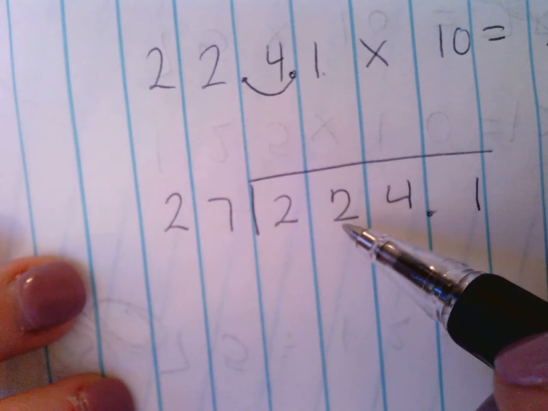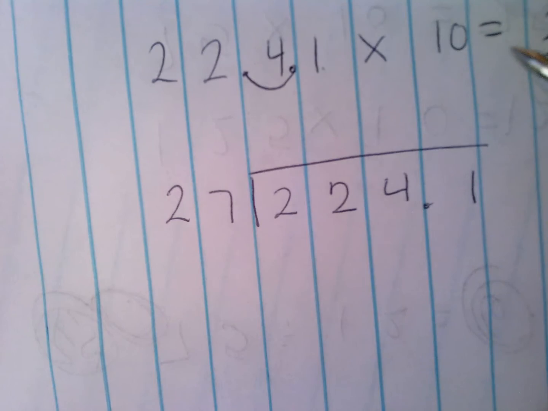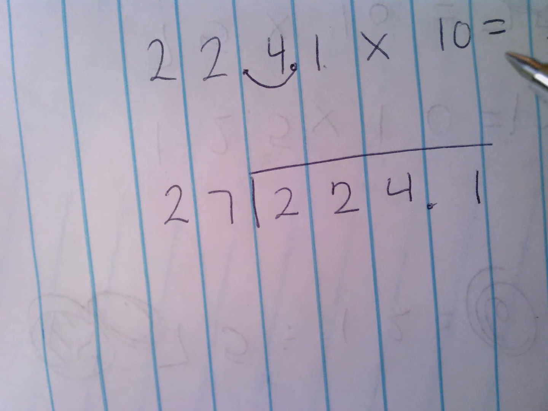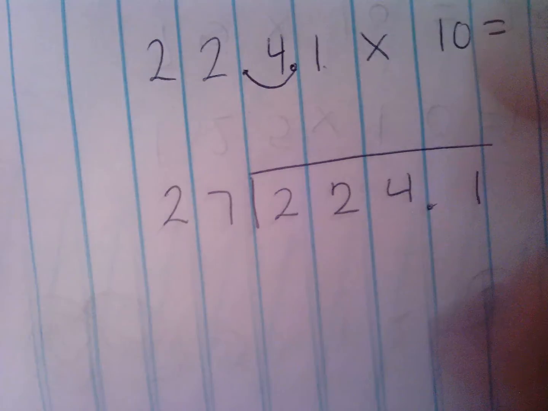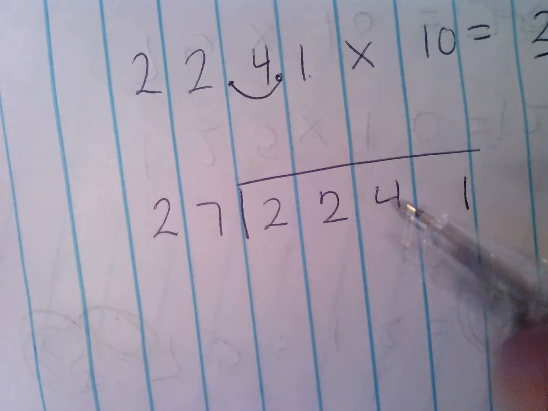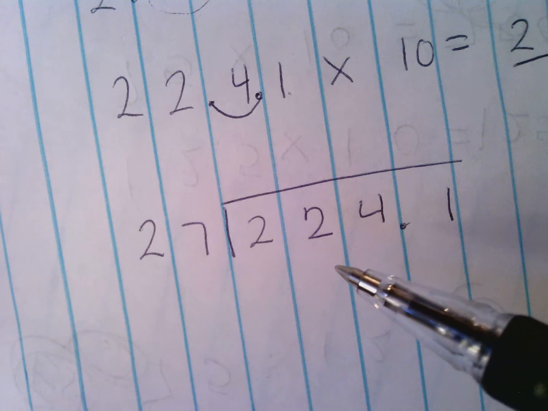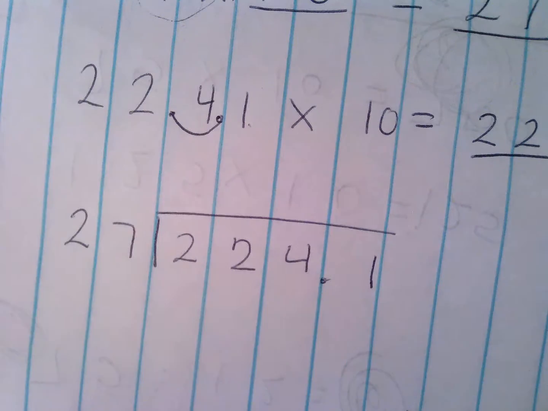27 cannot go into 2. 27 cannot go into 22. So we need to do, what is 224 divided by 27? I'm going to do that in my calculator. Oh, I was wrong. Sorry, no, I was right. So it would be 27. Which would be 224 divided by 27.